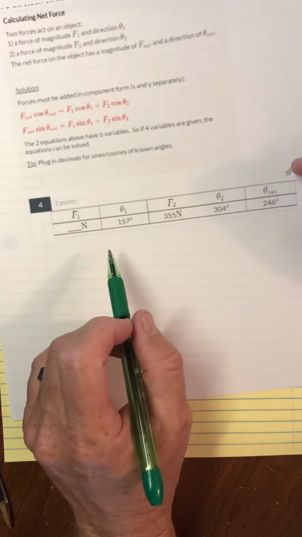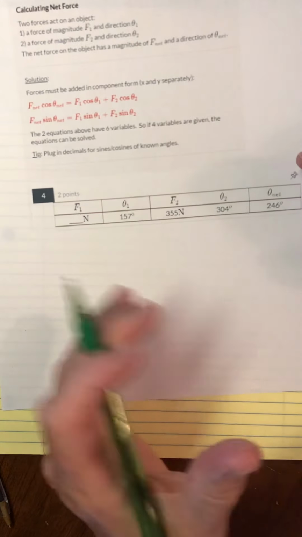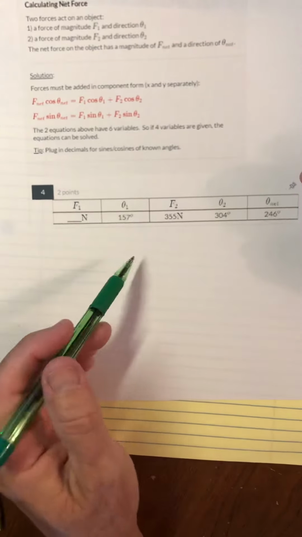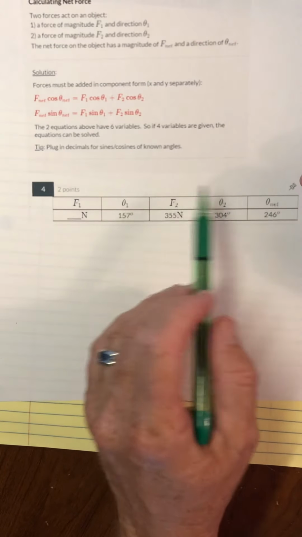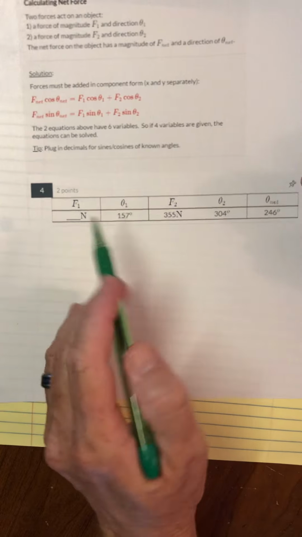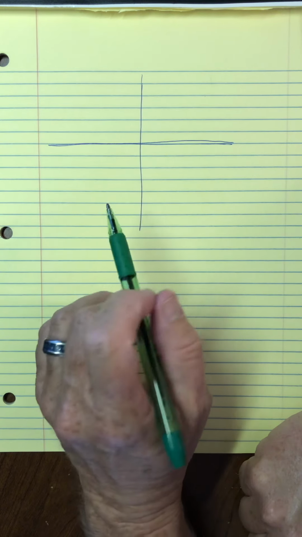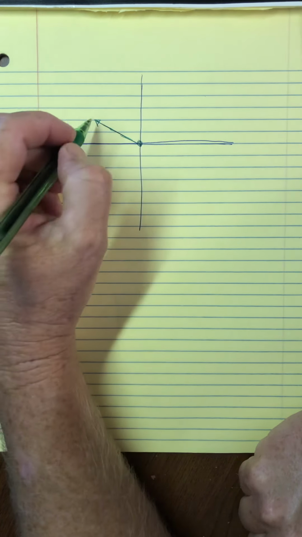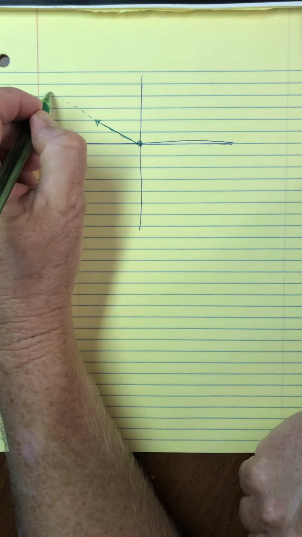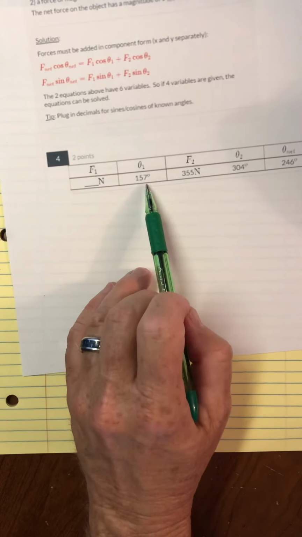157 degrees. Now, there's a lot of ways of measuring angles. Traditionally, it's from the x-axis, counterclockwise positive. So without other information, I would assume that that's what the author wants here. So let's see. Here's the x-axis. 90 degrees is straight up. 180 degrees is over here to the left. And so 157 would be off at this direction somewhere. And maybe I'll just make a dotted line because I really don't know how long to draw this because this problem doesn't say how big F1 is, just the angle.